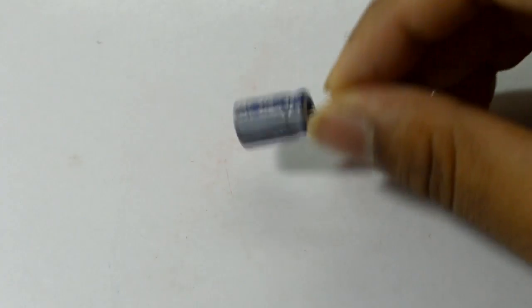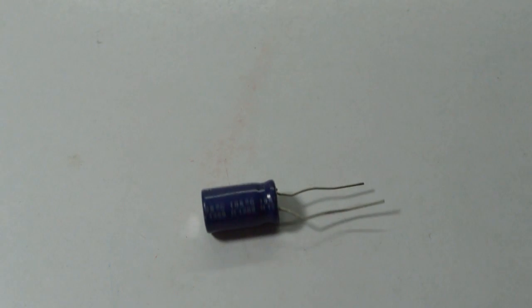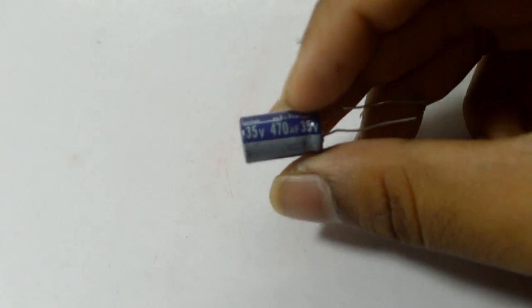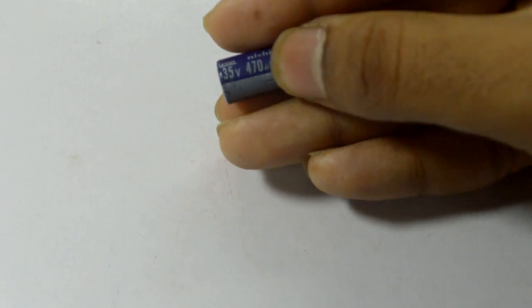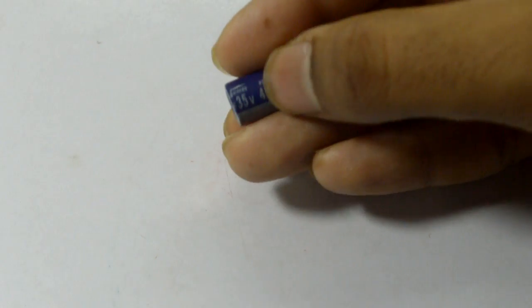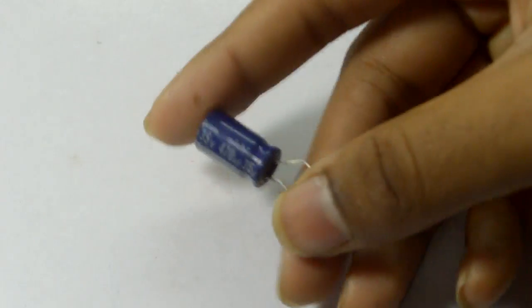So this thing right here is a capacitor. Now what a capacitor or a condenser exactly does, it basically stores an amount of charge, and the value of this capacitance is measured in farads. So this capacitor right here is 470 µF. µ stands for micro, so 470 microfarads, and its voltage rating is 35 volts. So do not use this capacitor over 35 volts, otherwise I can't help you.